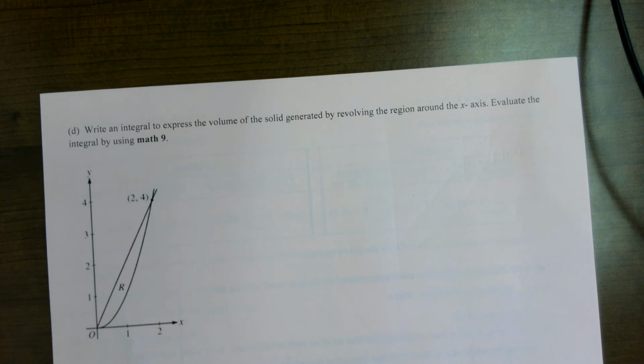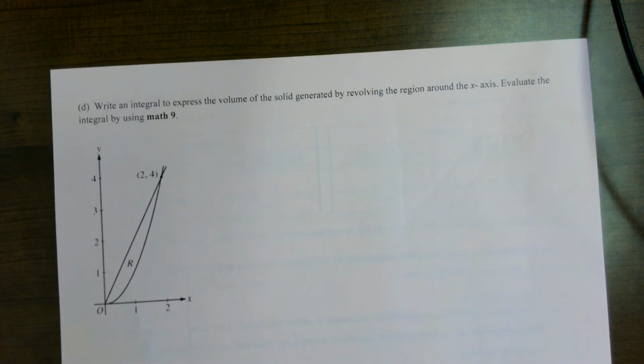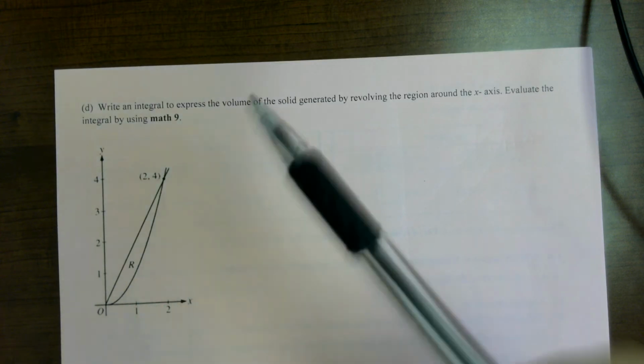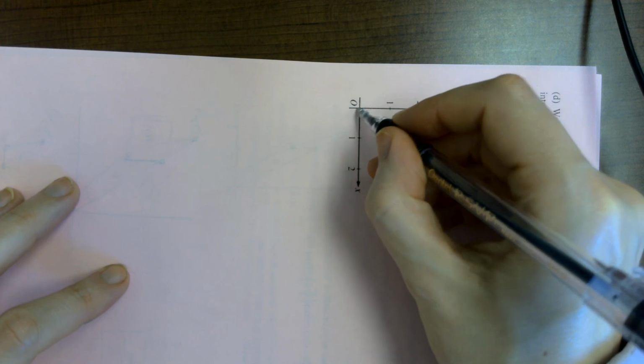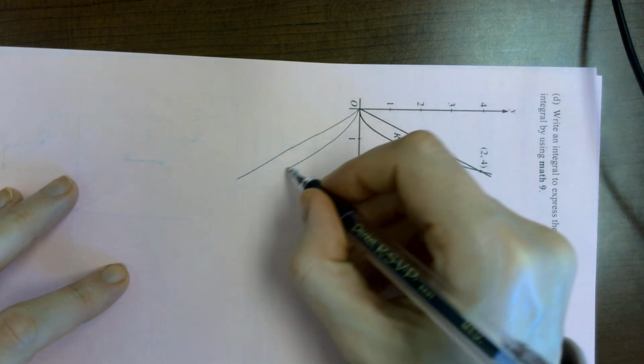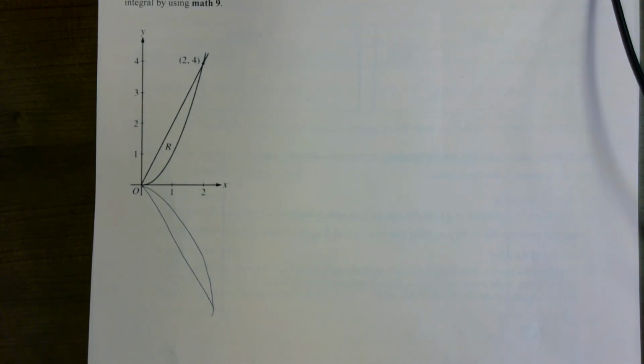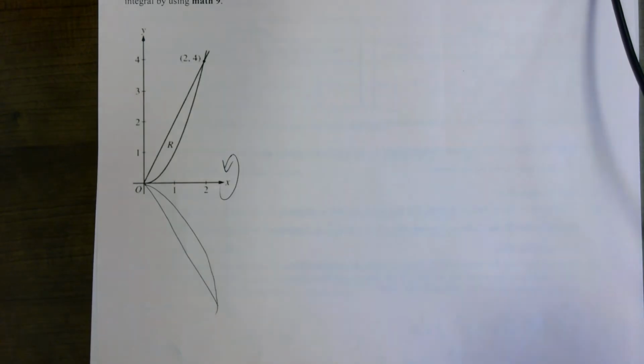We're going to write an integral to express the volume of the solid generated by revolving this same region as before around the x-axis, and evaluate the integral using Math 9. So if I'm revolving this around the x-axis, I'm going to end up with symmetry. It will look a little bit like that, but remember, it's continuously spinning through the air, and we're revolving around the x-axis.